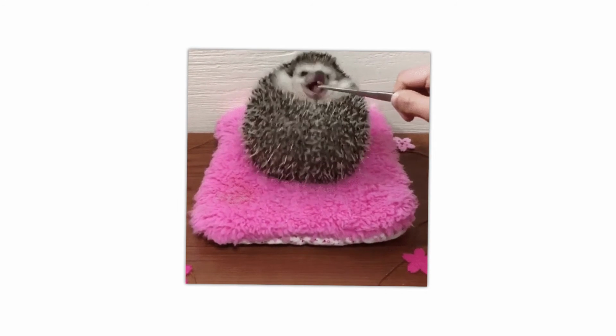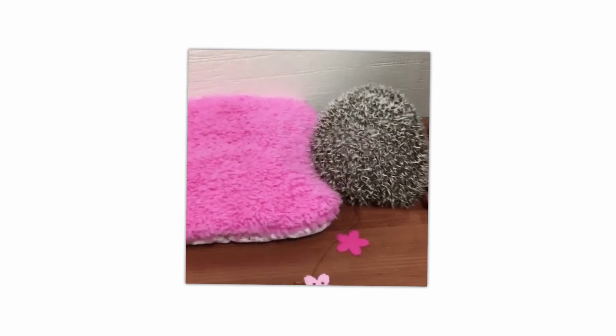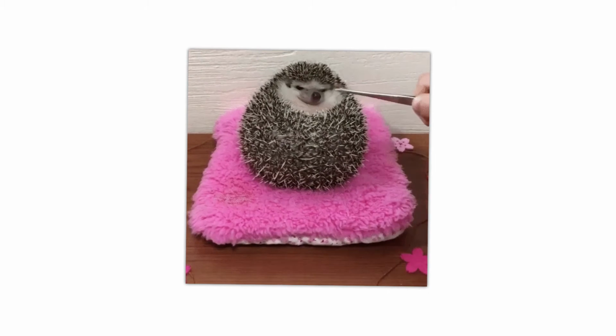Hello everyone, please enjoy this hedgehog before we learn about selective reabsorption.